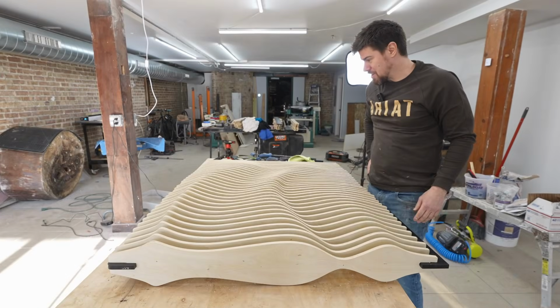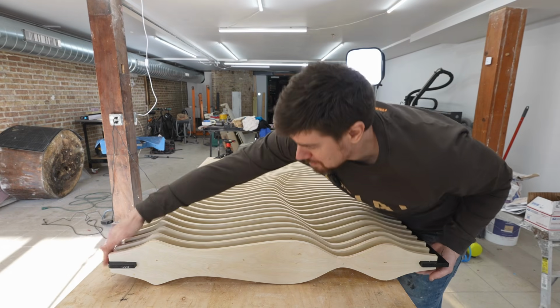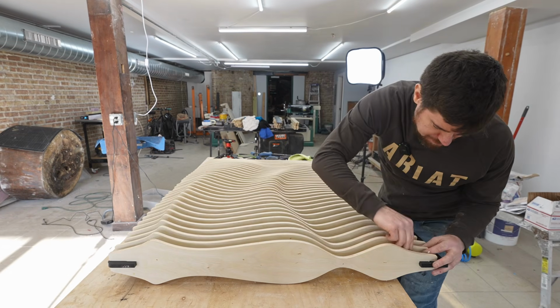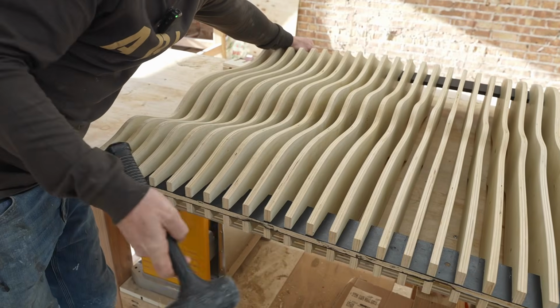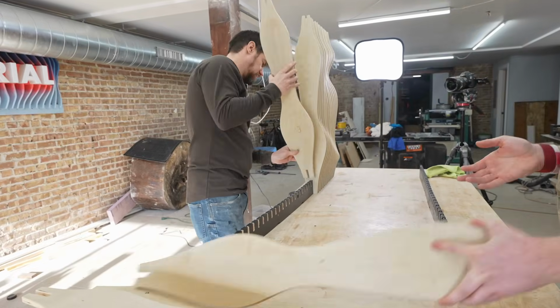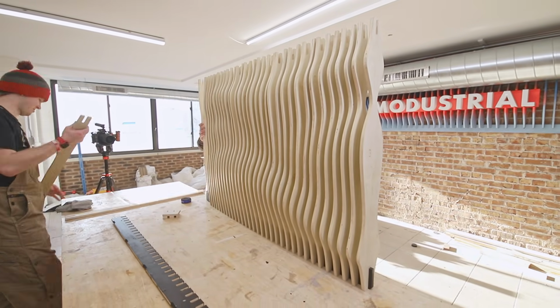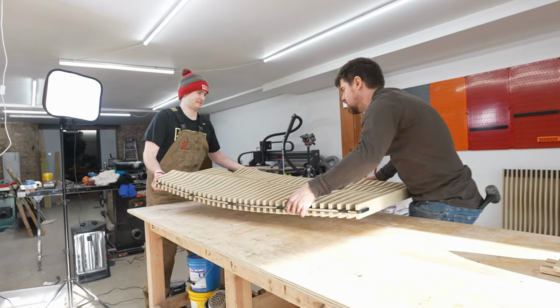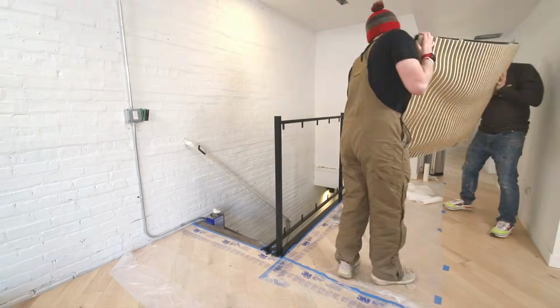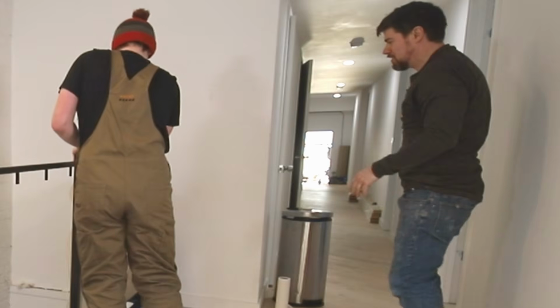All right, so it was a little trickier than I thought getting the top piece on, but slowly, just through gently kind of finagling it, sandwiching it, we're getting there. Oh, this looks so cool.